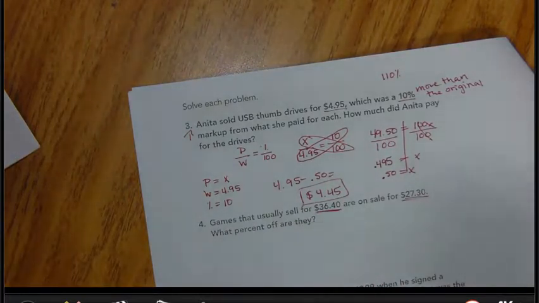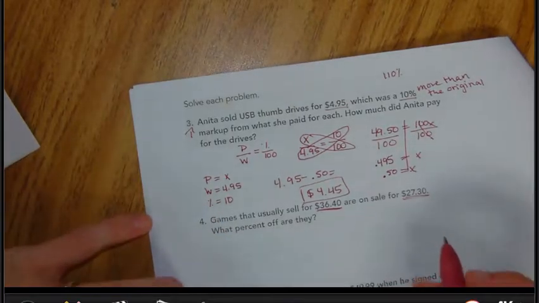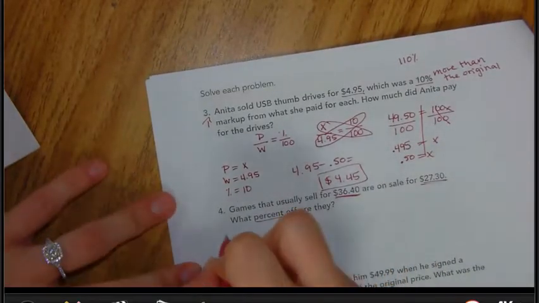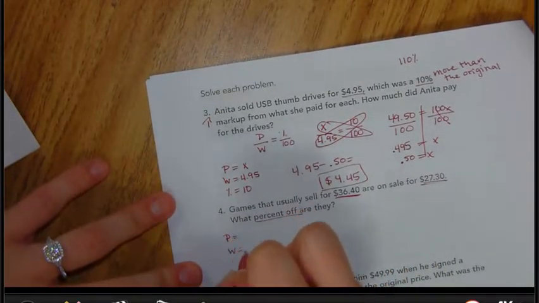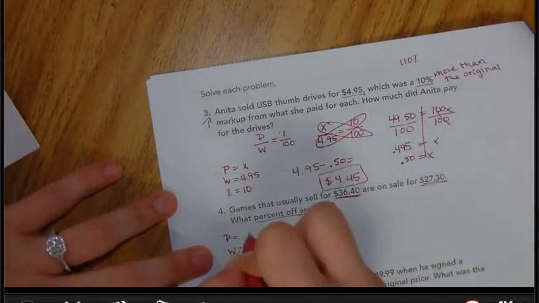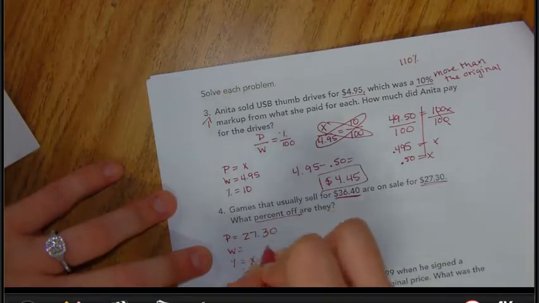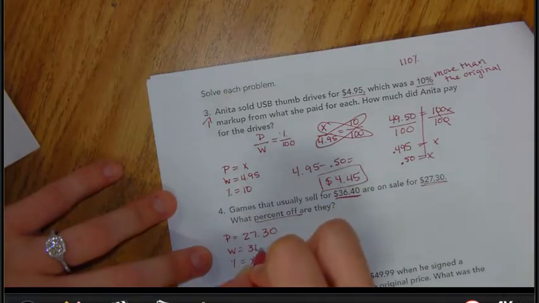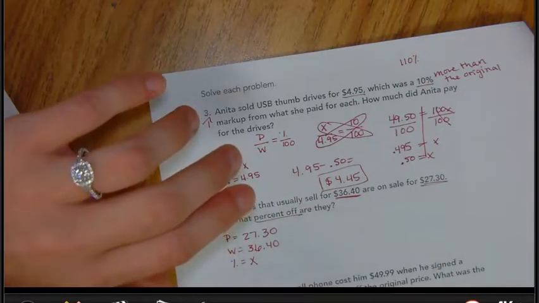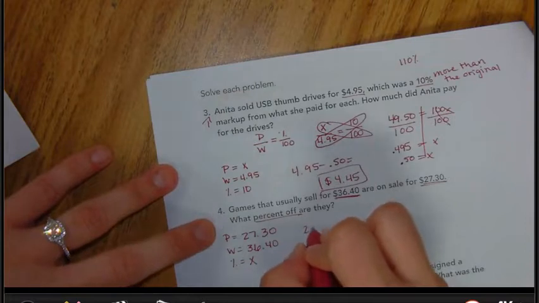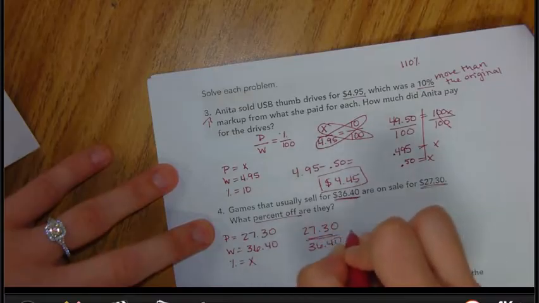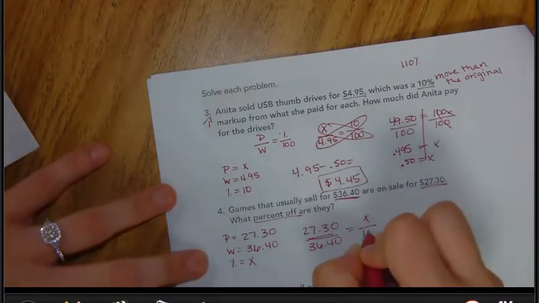All right, games that usually sell for $36.40 are on sale for $27.30. What percent off are they? Okay, so I have my part, my whole, and my percent. So I do not know my percent. I know my part is $27.30 and my whole is $36.40. So our part over whole equals percent over 100. So I'm going to have $27.30 over $36.40 is equal to unknown over 100.